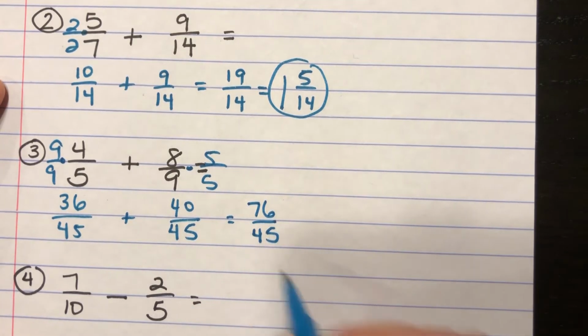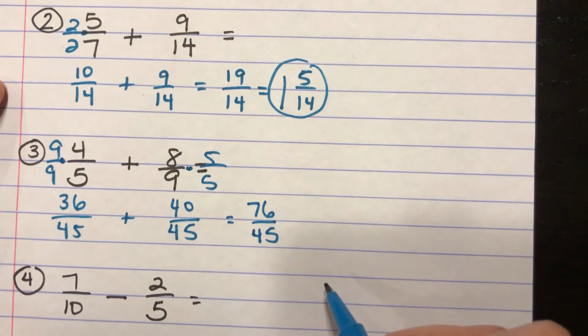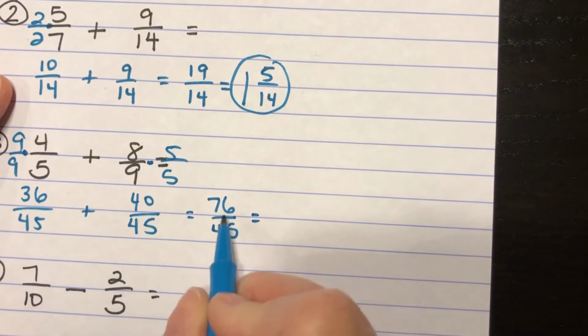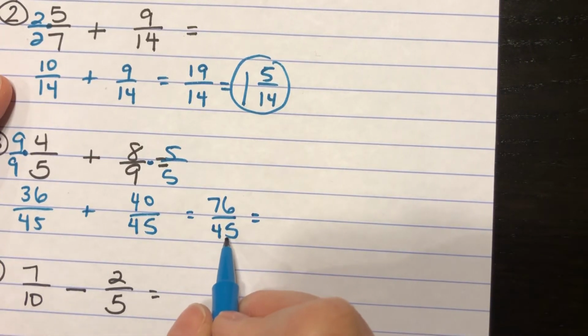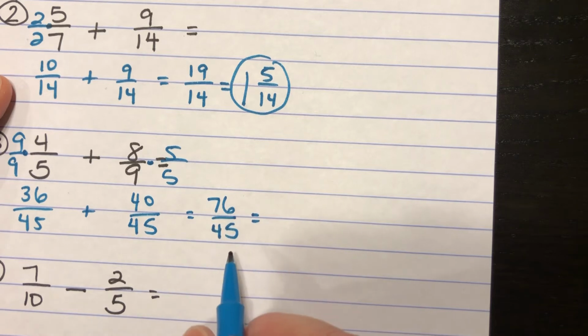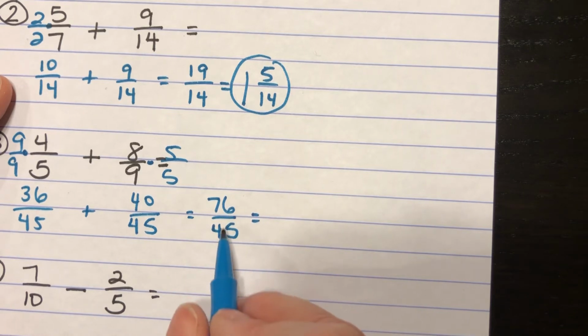All right, this is not simplest form here. This is an improper fraction. I notice that if I did 45 plus another 45, I'd have 90. So I can't fit 2 groups of 45/45 out of here.